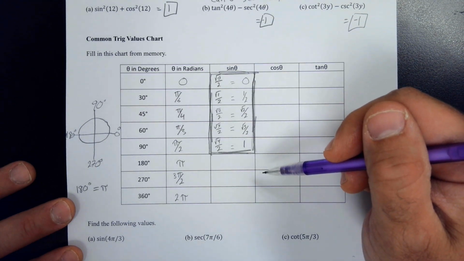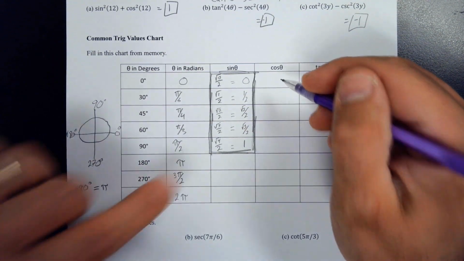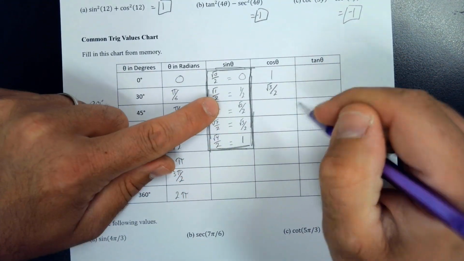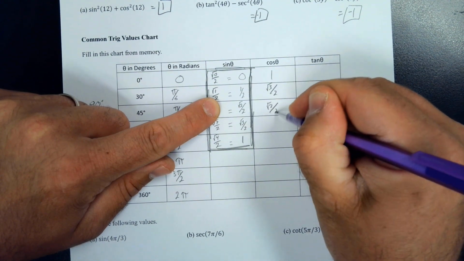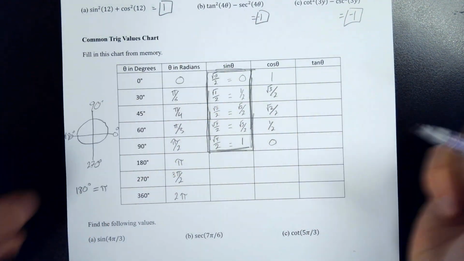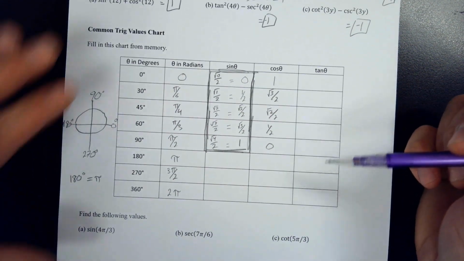Once you have those, the cosine values end up being the exact same values in opposite order. So 1, square root of 3 over 2, square root of 2 over 2, 1/2, and 0. So if you can memorize what's in this box, the rest comes pretty easily.